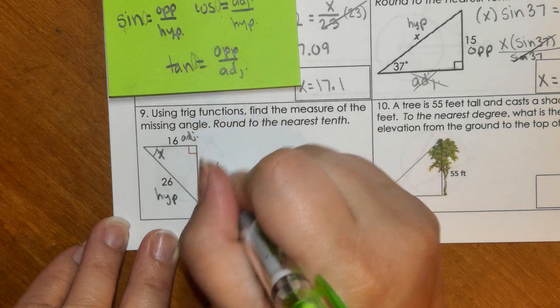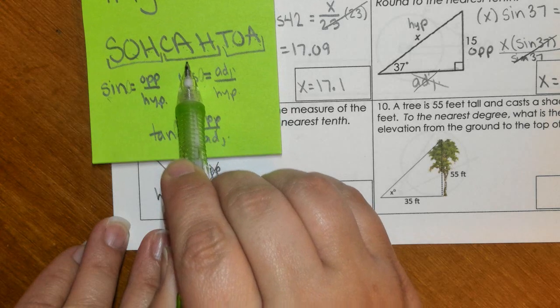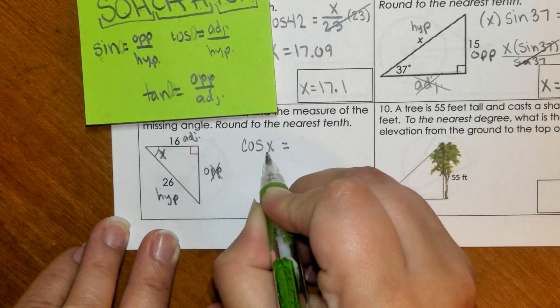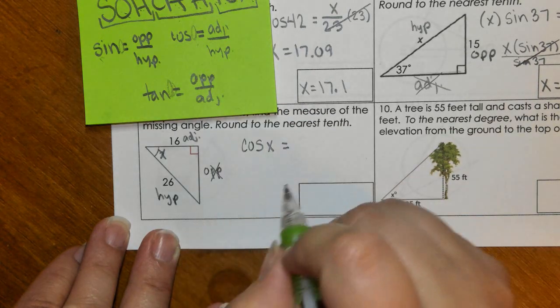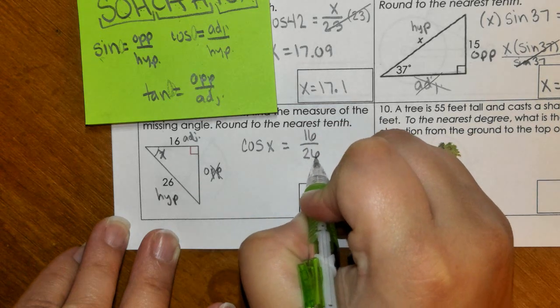We don't need the opposite, so A and H would be cosine. So cosine of x, that we don't know because that's our angle. For adjacent, we would say 16 over 26.